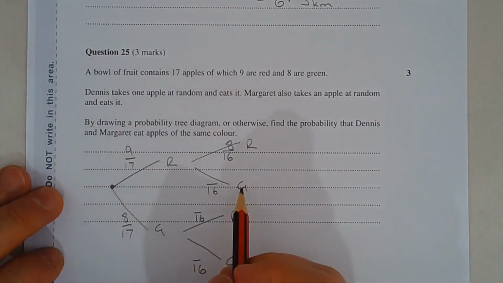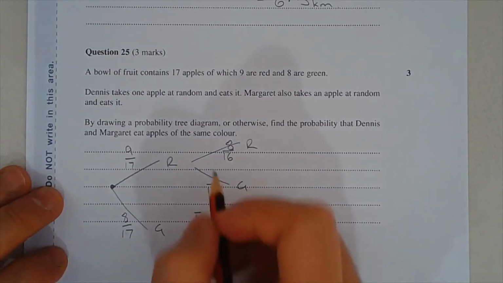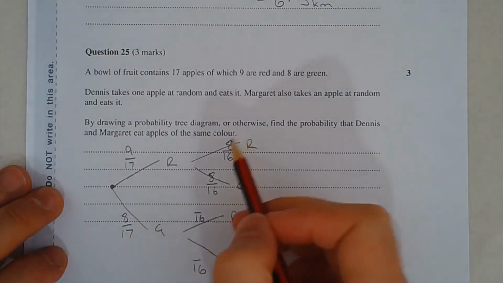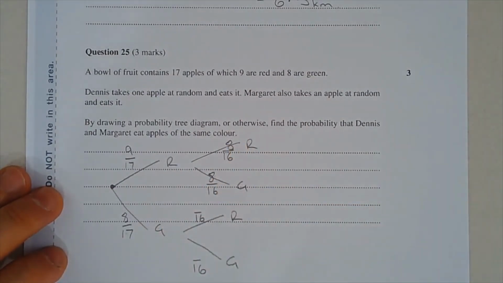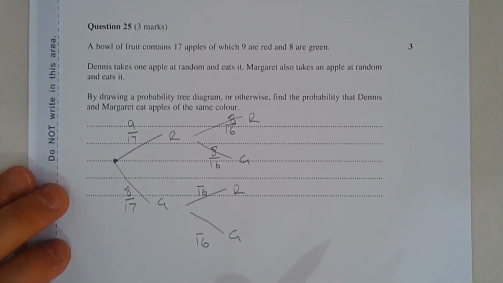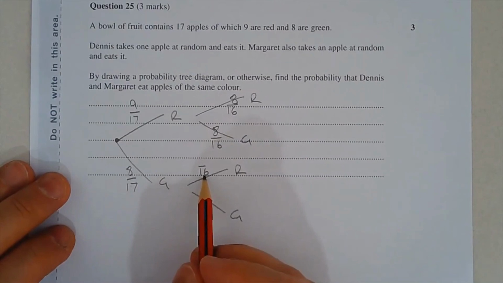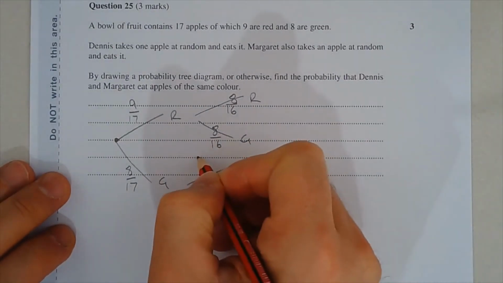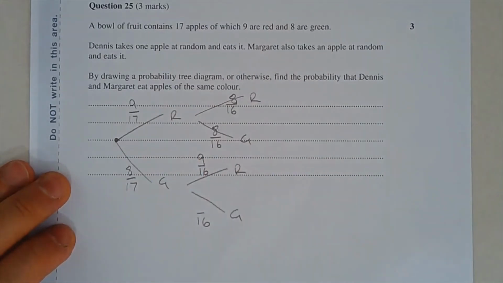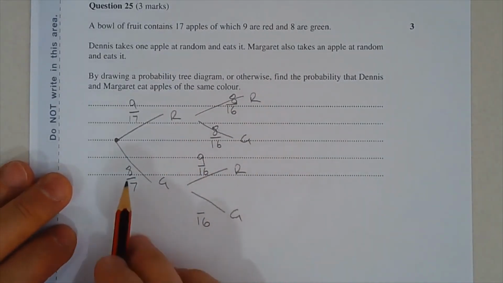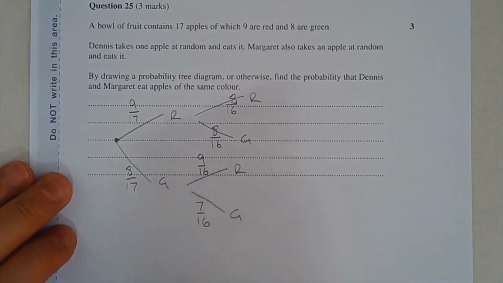Green apples though are still the same in terms of the number of apples. We have 8 green apples. 8 plus 8 gives us 16. There's 16 apples in the bowl. Now if we've chosen a green apple, the red apples are still the same number as originally, which is 9. However, we've already chosen a green apple, so instead of having 8 apples, we now have 7.